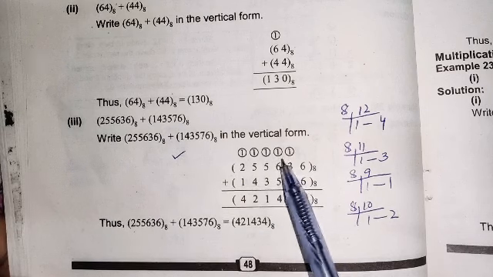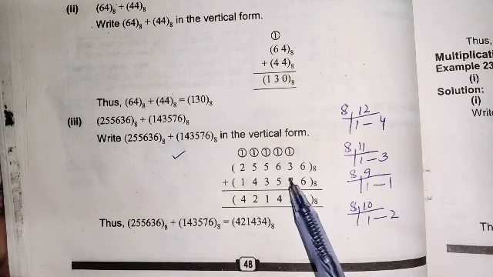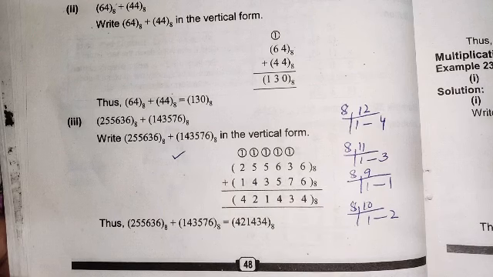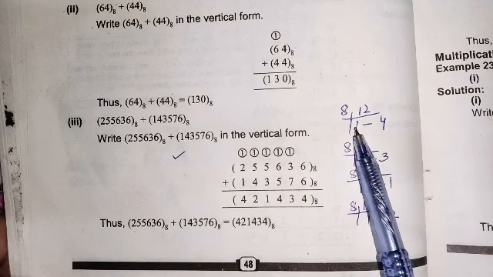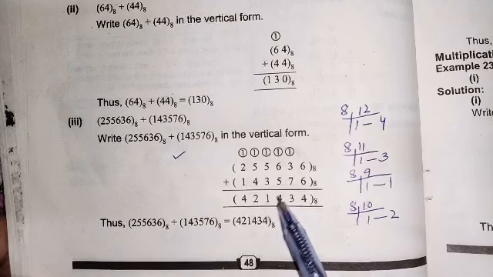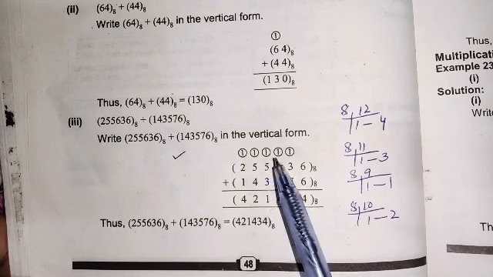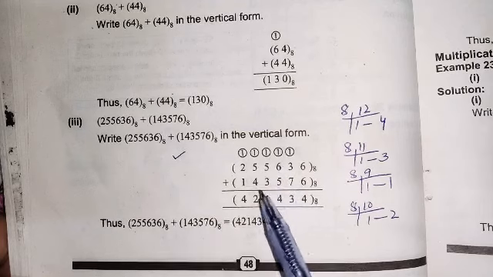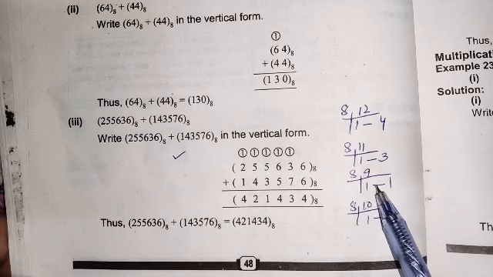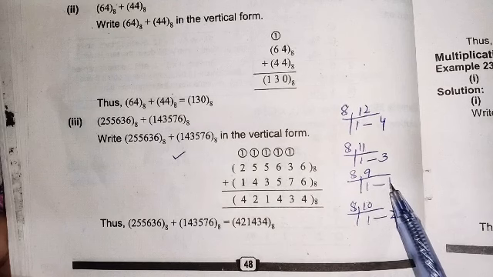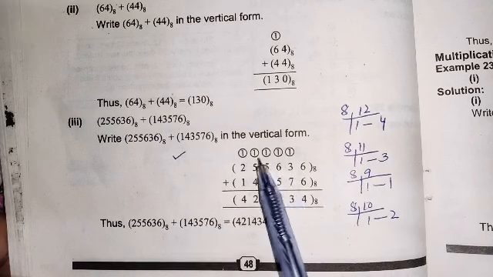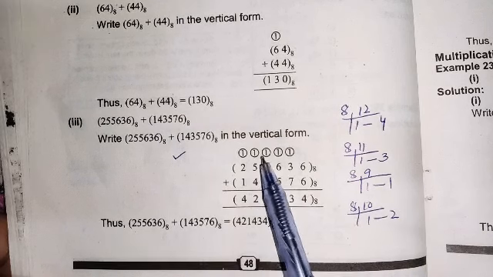6 plus 1, 7. 7 plus 5, 12. We cannot write 12, so we will divide it. After that division, 4 is our remainder and 1 is our quotient. So we will write 4 here and 1 carry to the next column. 5 plus 1, 6. 6 plus 3, 9. We will divide it. After the division, we got 1 quotient and 1 remainder. So we will write 1 remainder here and 1 quotient give carry to the next column.